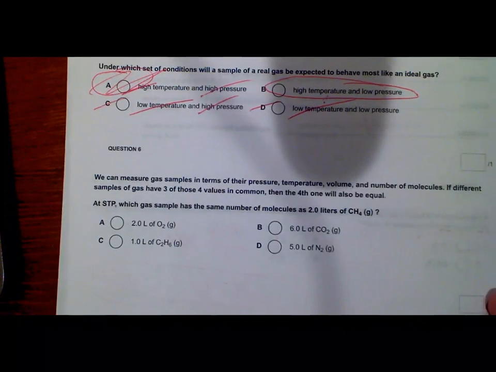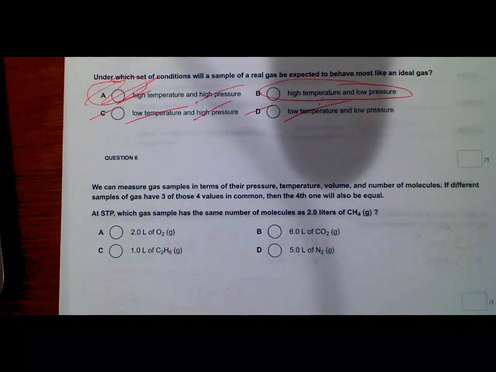We can measure gas samples in terms of their pressure, temperature, volume, and number of molecules. If different samples of gas have 3 of those 4 values in common, then the fourth also will be equal. That was Avogadro's hypothesis. At STP, which sample has the same number of molecules as 2 liters of CH4?